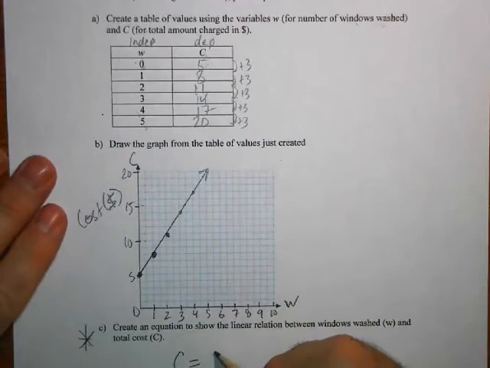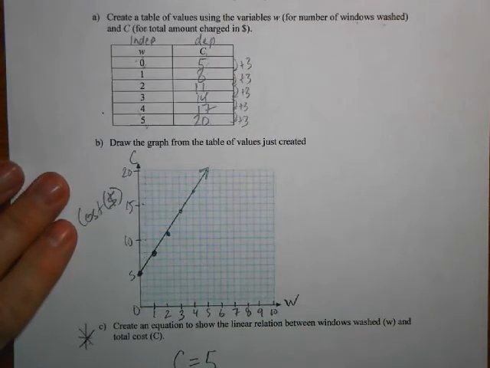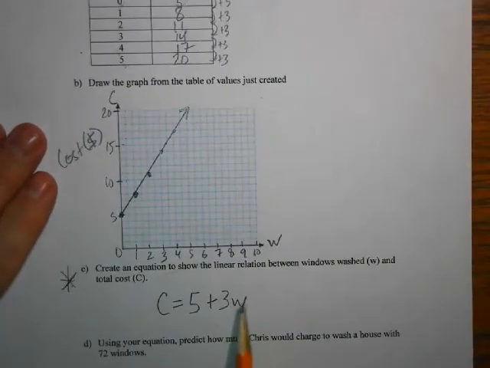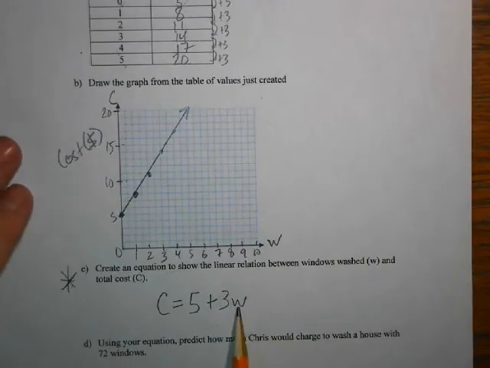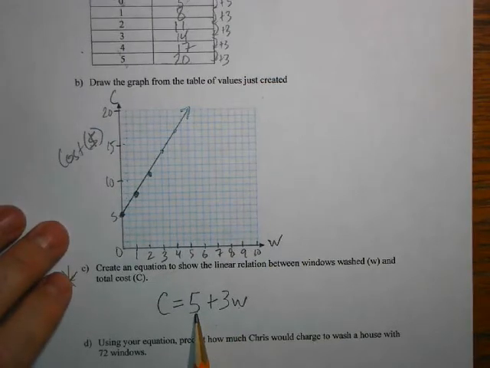So based on that information, I could say the cost is going to be 5, and I don't put the dollar signs or the units, and then I'm going to add on plus 3 times the number of windows. We call this the variable cost, because this cost depends on the number of windows washed. This is the fixed cost. The $5 never changes. It's always $5 for driving, no matter how many windows you washed.